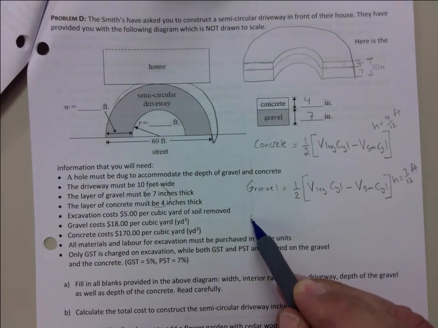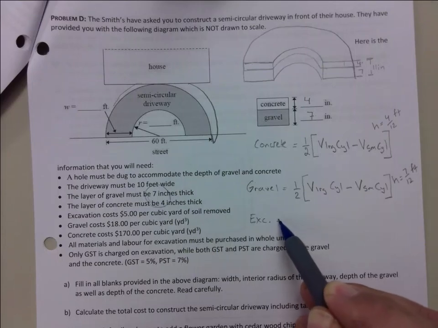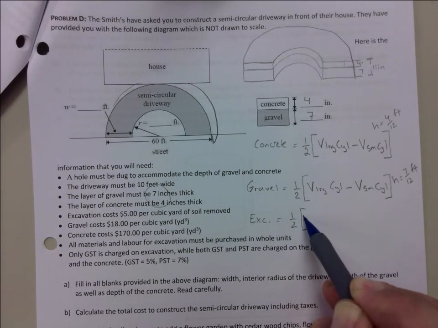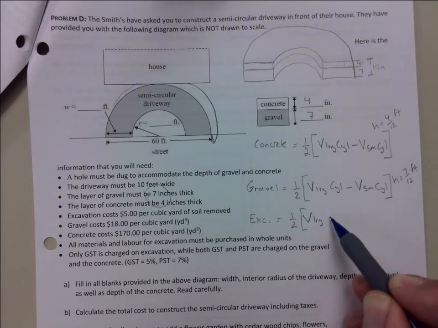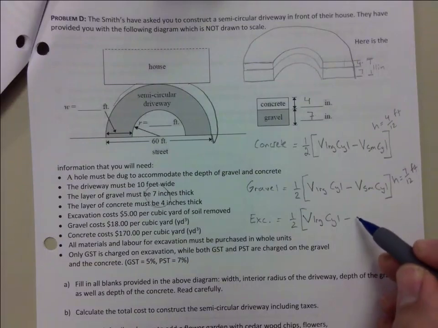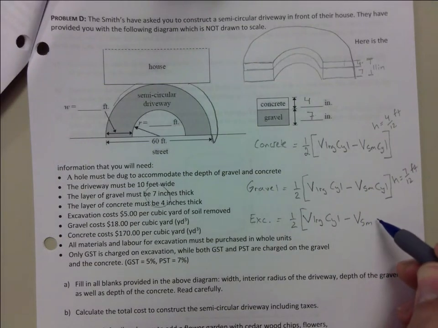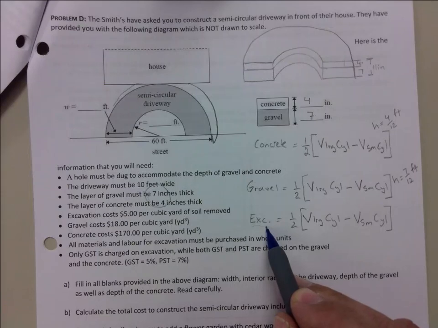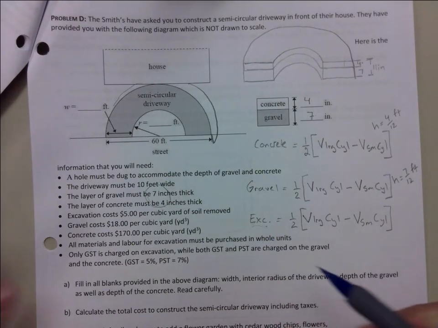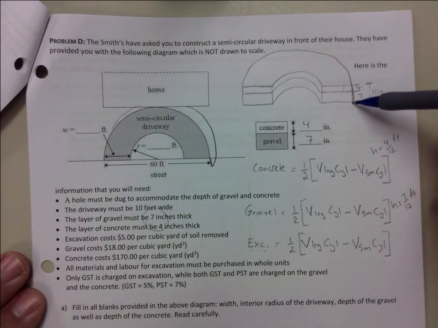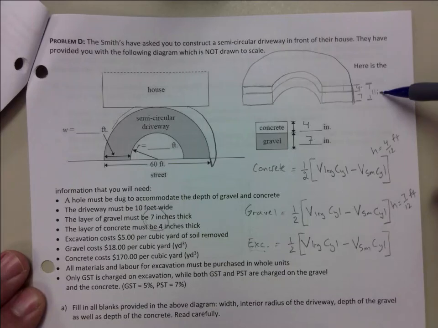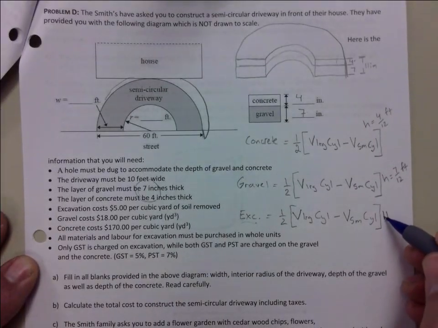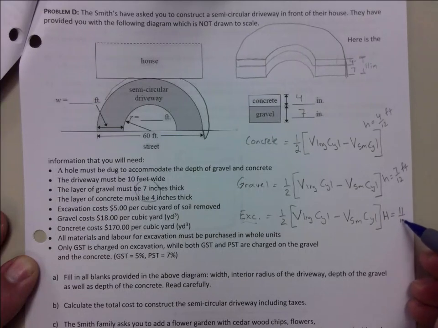And then excavating. It would be half. You see the picture here? You probably could have done this a little smoother. I agree with you. You might have found a different creative way of doing this. That's fine. Okay. What's the height when I'm excavating? How deep am I? When I'm excavating, I'm dealing with the entire thing, so it's the 11 inches. So I'm going to give this a capital H. It's going to be 11 over 12.